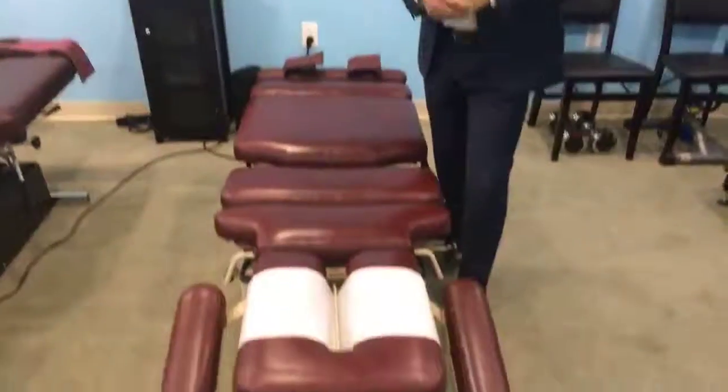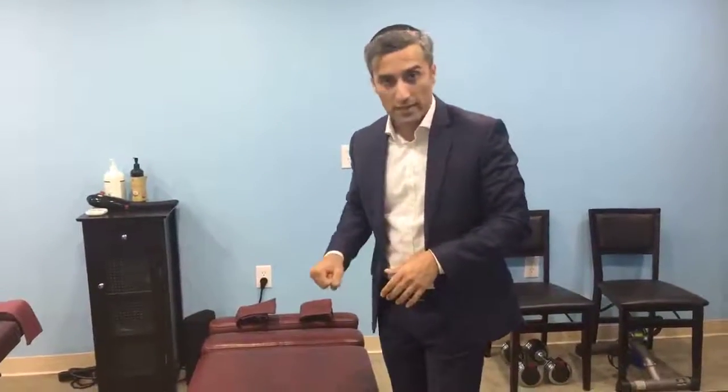Right after this, we would come back here. I would place the patient, and we would adjust them. And the adjustment, I'm sure you've seen many videos of ours, is where we try to mobilize and realign the spine from the neck, mid-back, and the lower back.